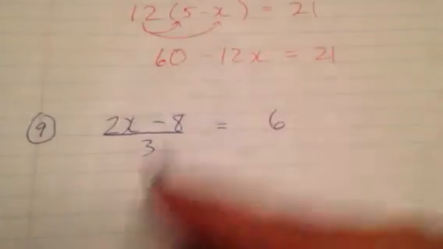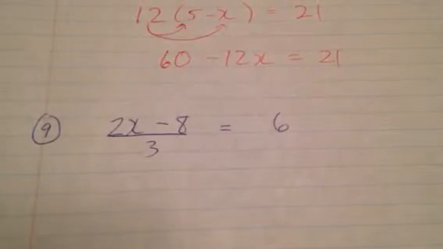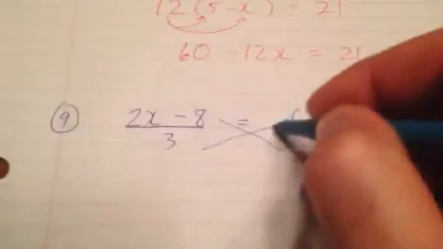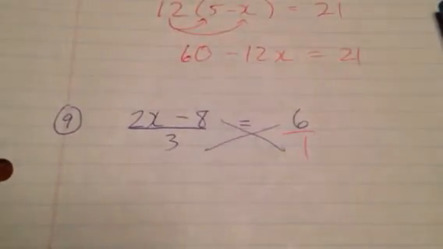Finally, this expression here, 2x over minus 8 over 3 equals 6. Put a 1 under there, cross multiply it. And I think from there you'll be fine.